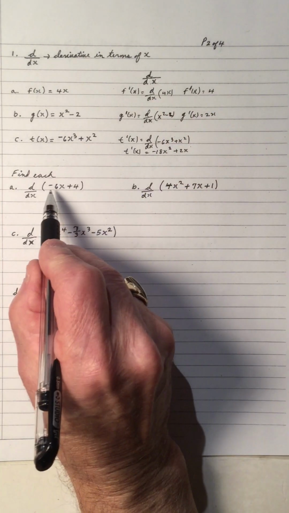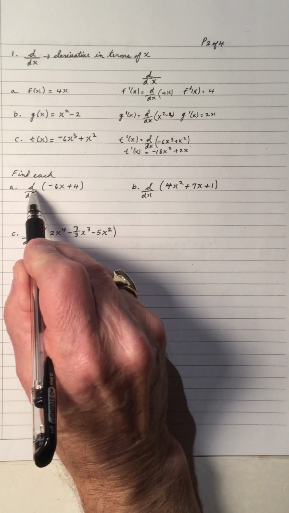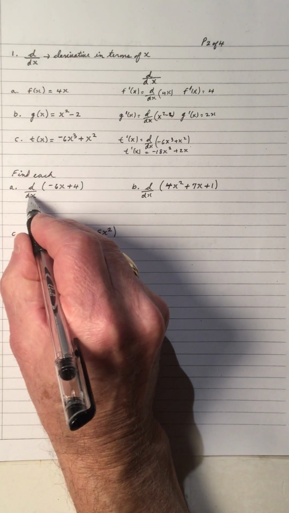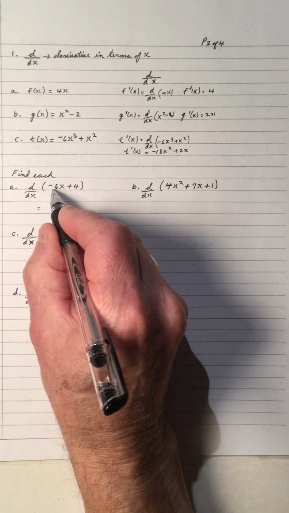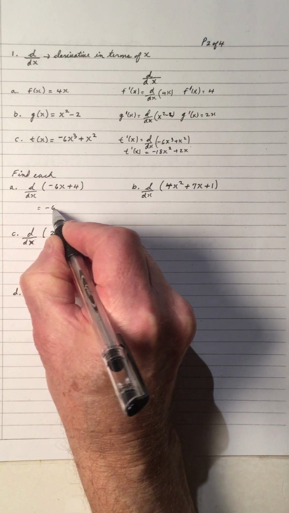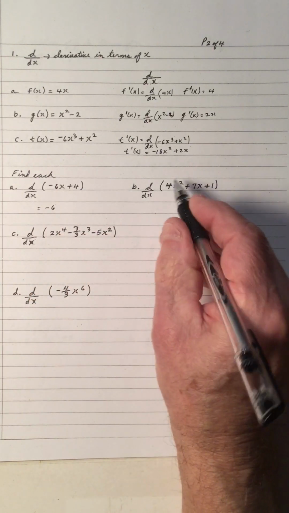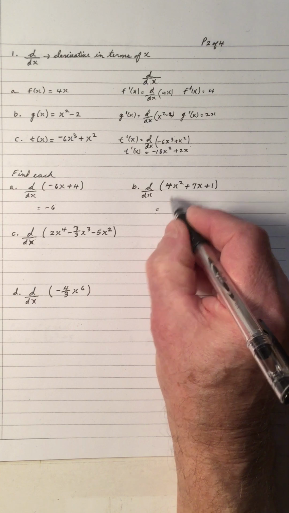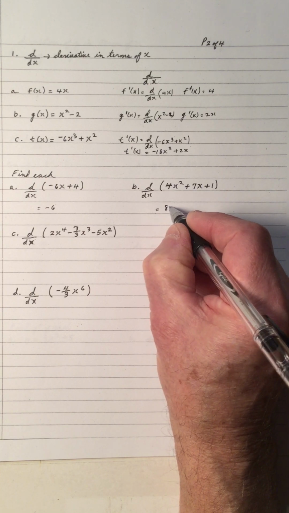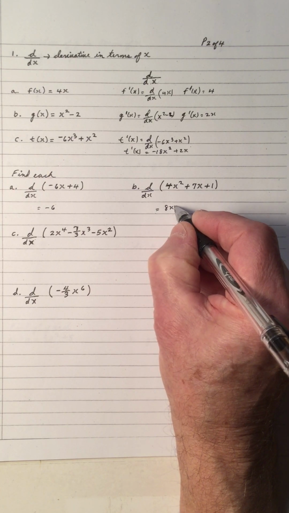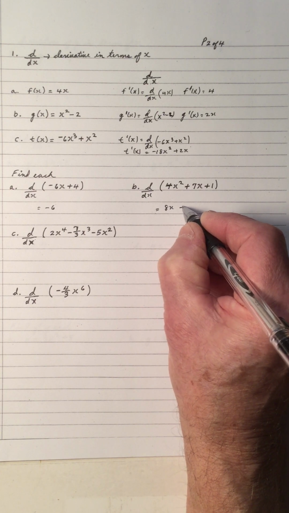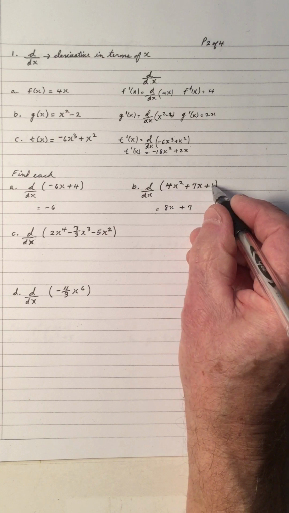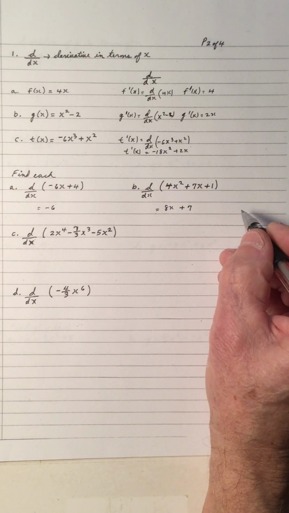Now, if we just have an expression and we take the derivative in terms of x, the derivative of negative 6x is negative 6. The derivative of a constant is 0. The derivative in terms of x is 2 times 4 is 8, and the 2 goes down to a 1. And the derivative of 7x, that's linear, so it's just a 7. And the derivative of a constant is 0.